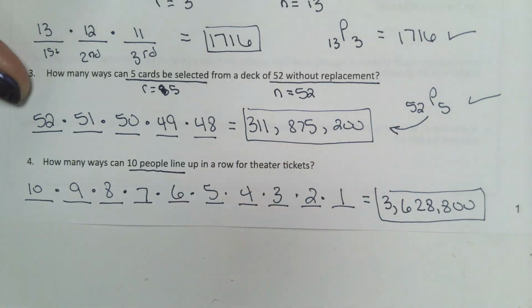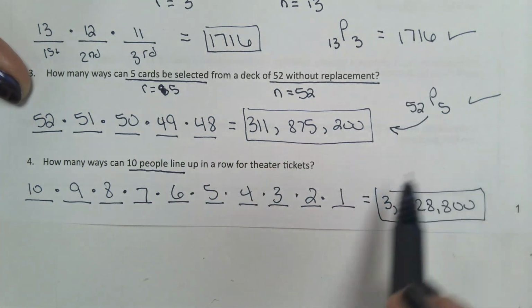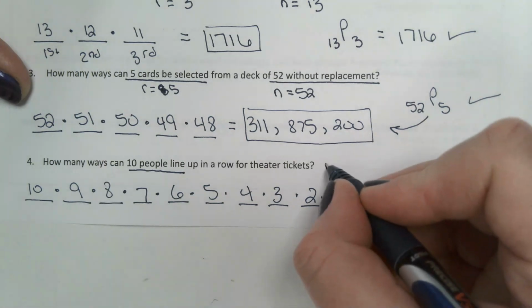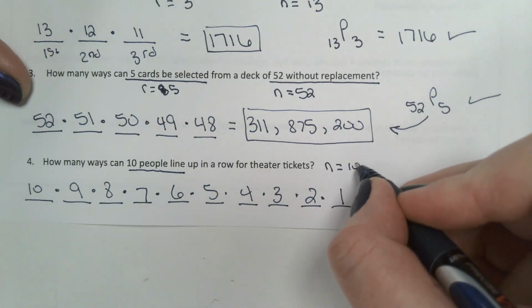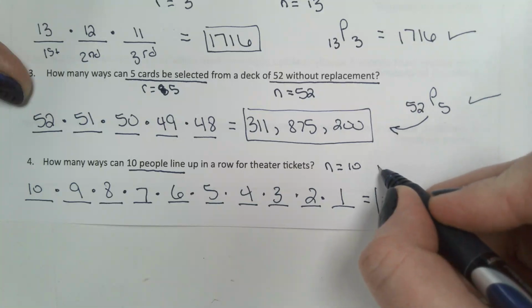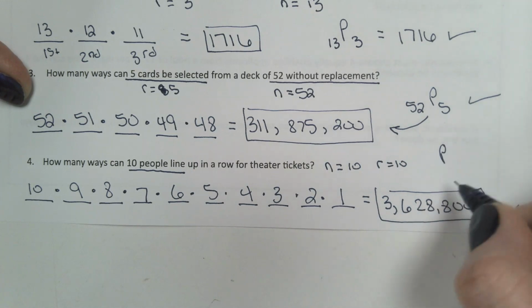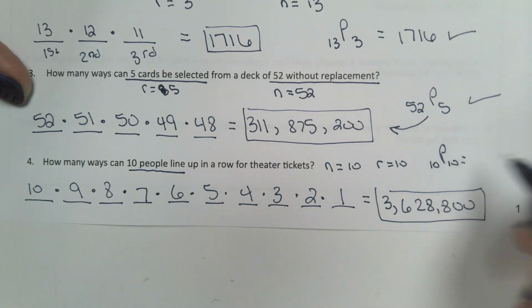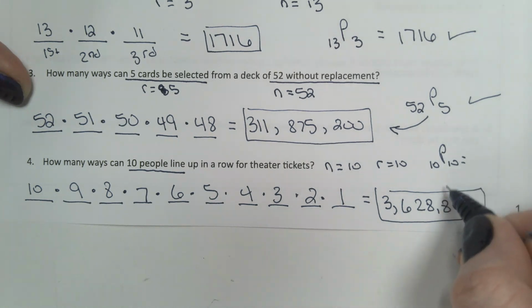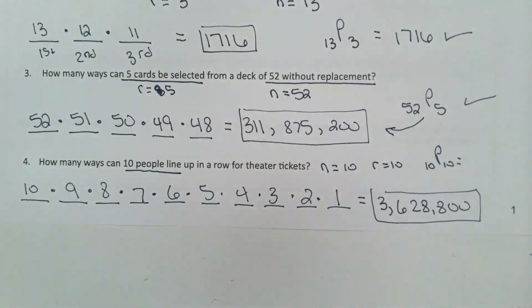If you did it using the formula here, so in this case, your N equals 10. There are 10 people to choose from, and R also equals 10 because we're going to select every single one of them. So this would be the permutation of 10 select 10, and you could try it in your calculator, and you should in fact get that number.